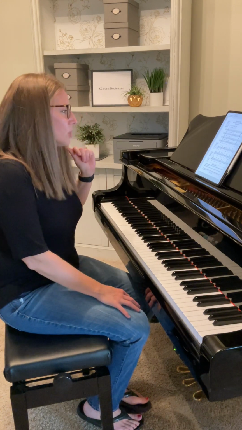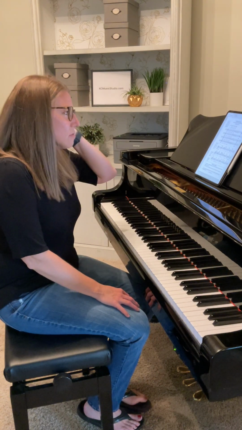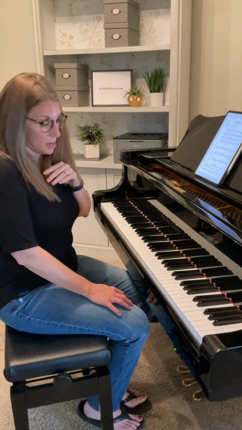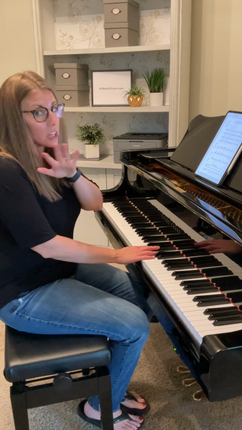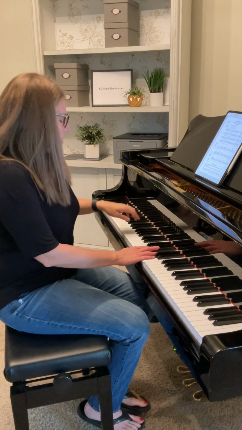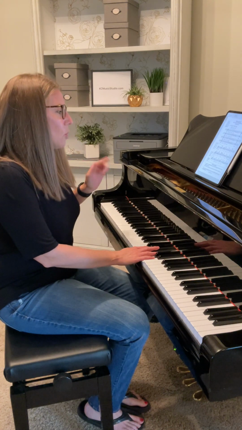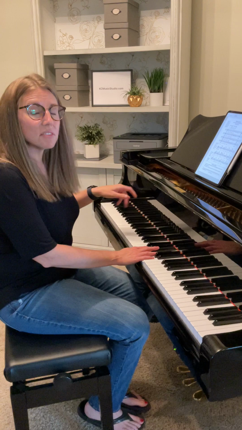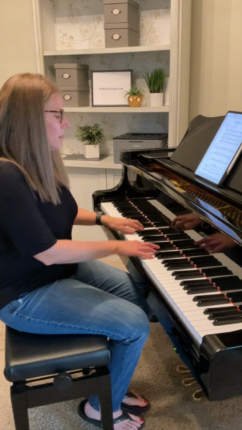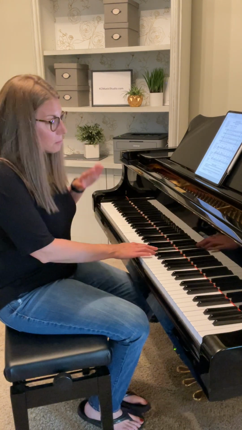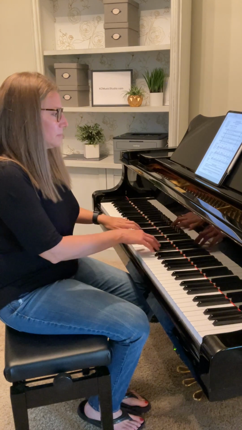So as a way to incorporate this, verse 3 of Amazing Grace starts out kind of ominous with a G minor. So that's why we're going to throw in some of the minor chords. And once again, I'm going to play the melody in the left hand so you can hear it, but normally your left hand would just ring on that note.